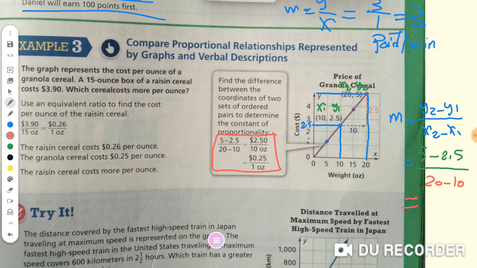The 15 ounce box of raisin cereal costs 3.9. The cost belongs to the y-axis, so this is y, and 15 ounces is x. To calculate the constant, we divide y over x.